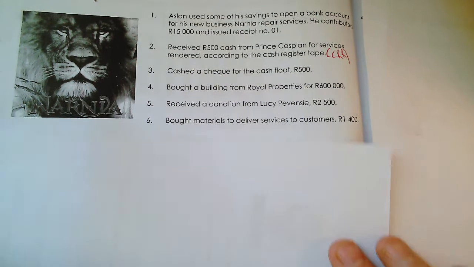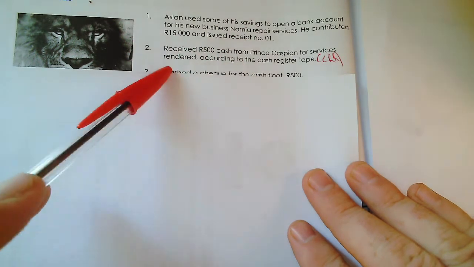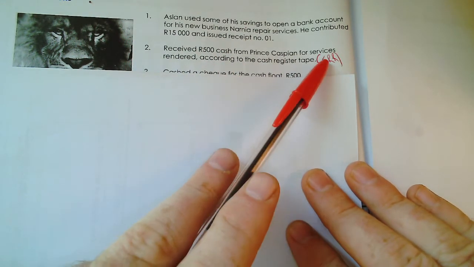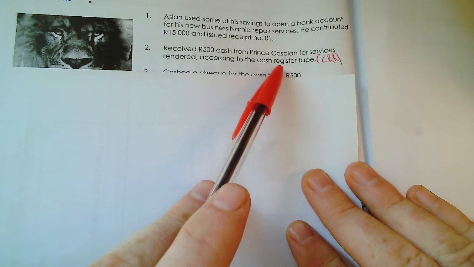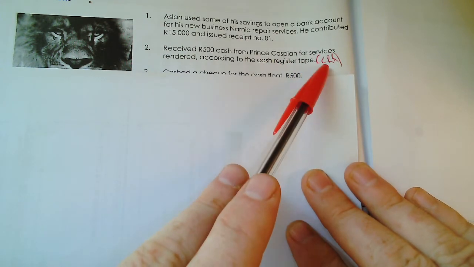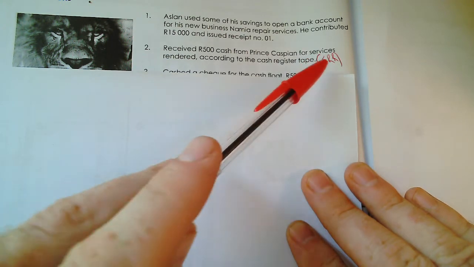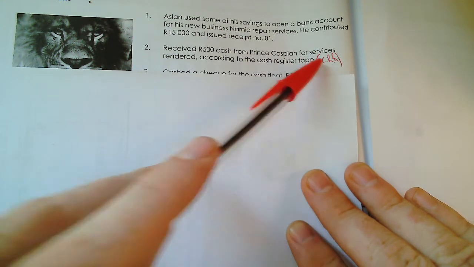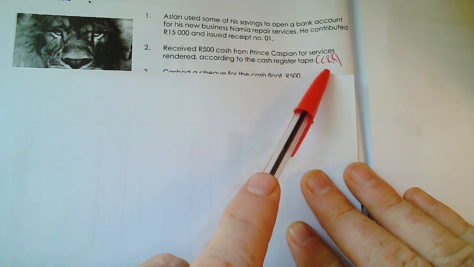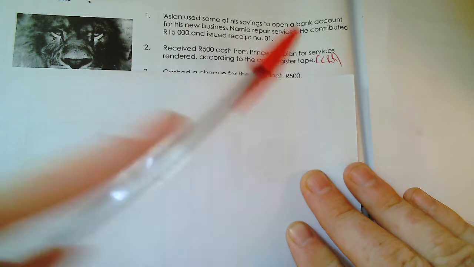Number 2, received 500 Rand cash from Prince Caspian for services rendered according to the cash register type, or another name for it, the source document. It's the slip that you get, which could also be the cash register roll. If you go to Pick and Pay, it's the slip that is printed out when you buy things. So that is the cash register type or cash register roll, CRR or CRT.